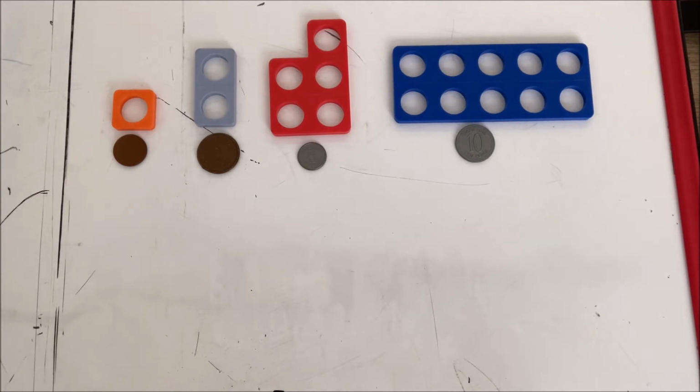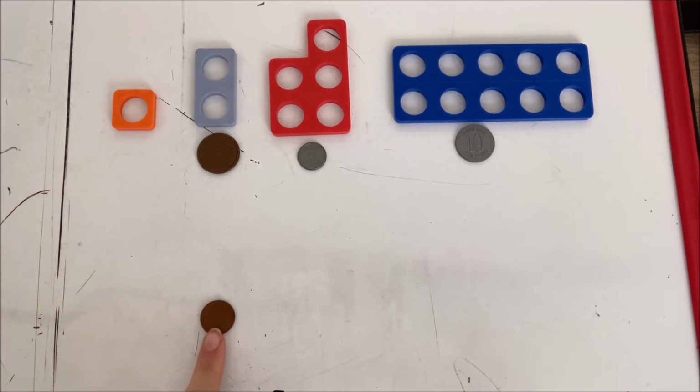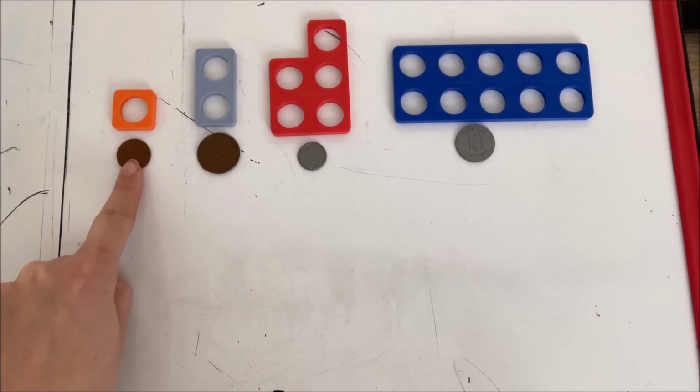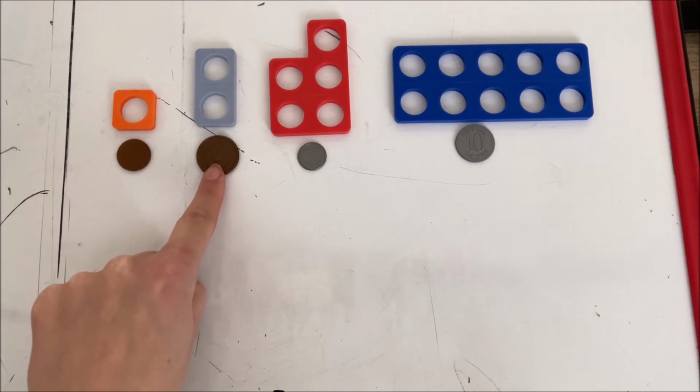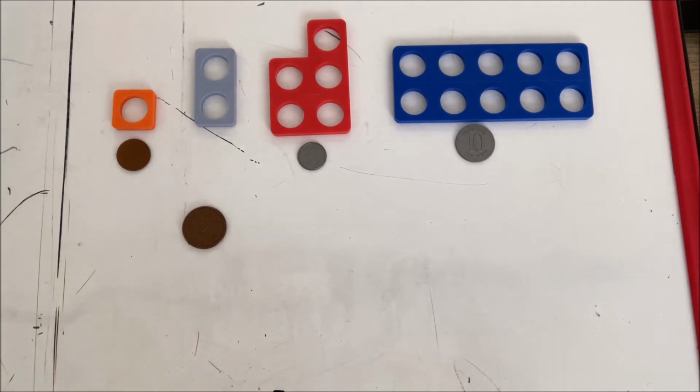Today we are learning to find different ways of making the same amount. Here I have my 1p coin. A 1p coin is the smallest value of money we have. There's only one way to make a 1p coin, and that's with a 1p coin. For a 2p coin, however, there's more than one way, as this is not the smallest amount of money.